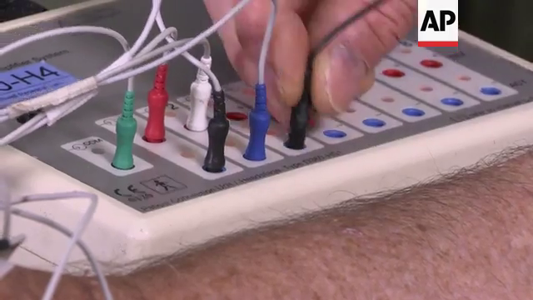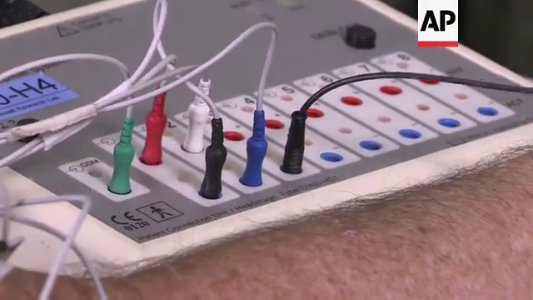What we're looking at in that particular part of the brain is a particular pathway that connects some of the neurons in that brain that uses a neurotransmitter, acetylcholine.